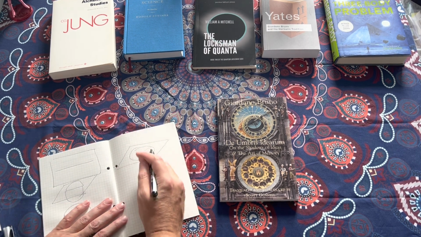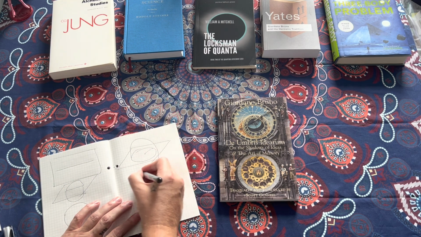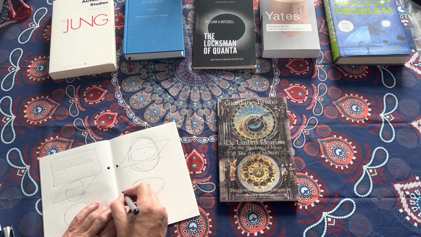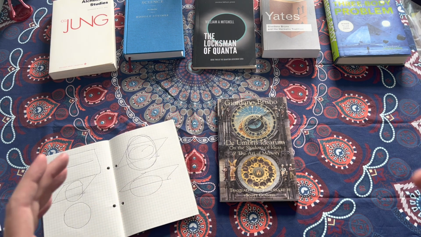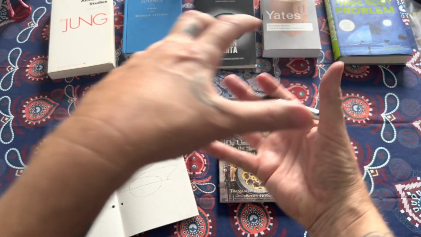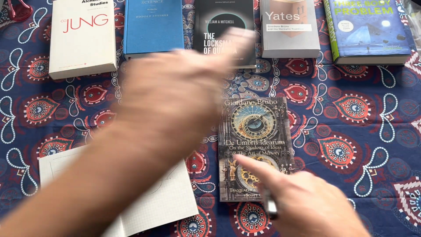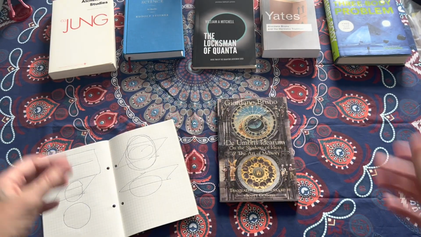But what if we added a third space, and now we have a sphere? So the intersection of the sphere through the plane is a circle, right? So now we have sphere goes to a ball, okay? So we've gone from a line to a circle, and then we go from a circle to a ball.